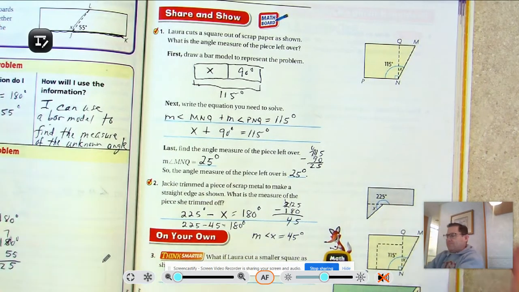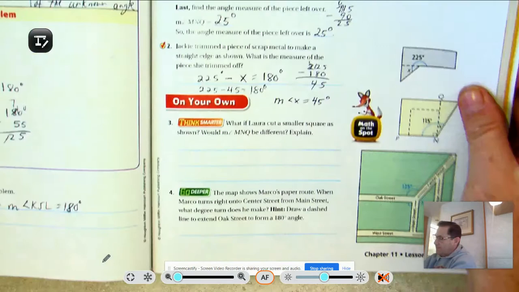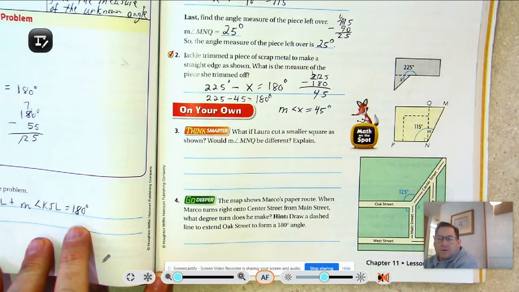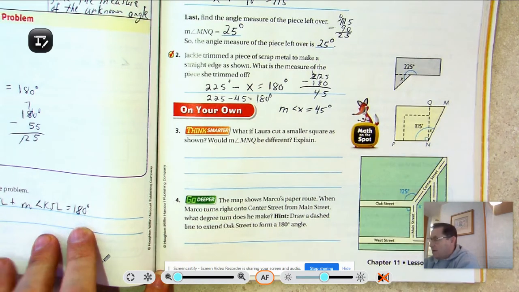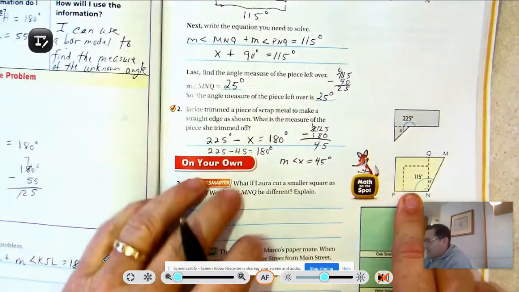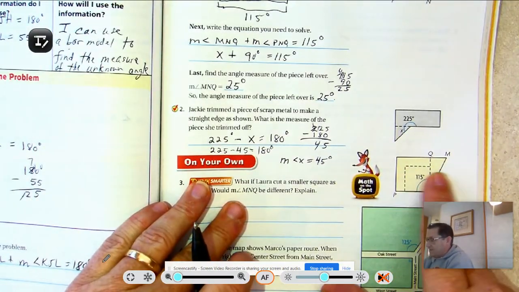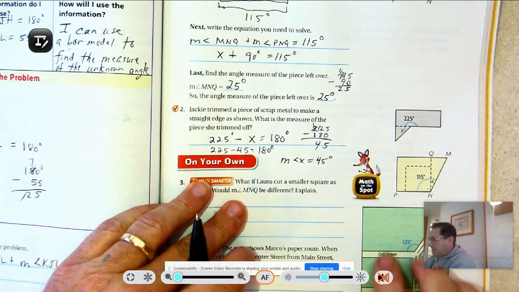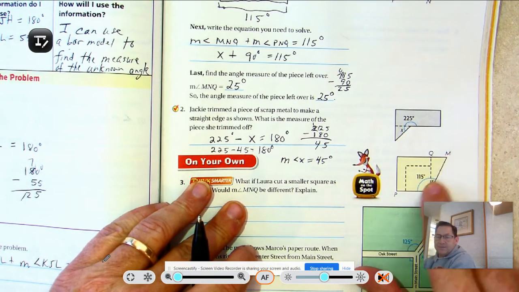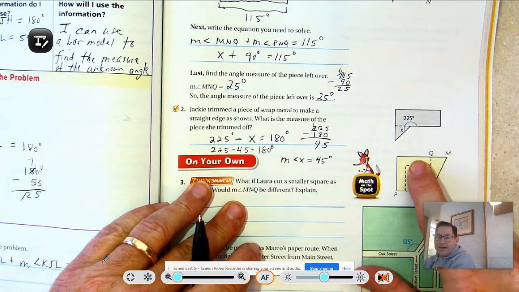What if, number 3, what if Laura cut a smaller square as shown? Would the measure of M and Q be different? Okay, so when I look here, you see the dashed lines. So that's going to be the new size. But do you notice the angles? The angles are still exactly the same. It still forms a 90-degree angle.